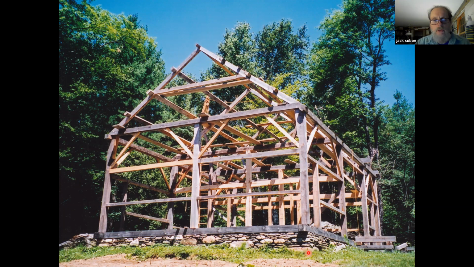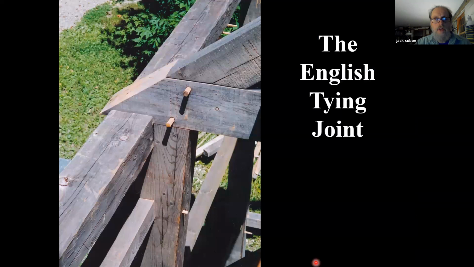pyramids of stones underneath each of the posts. Depends on how skilled the farmer was, or whether he hired a mason to come in and do that work. There's the English tying joint assembled.